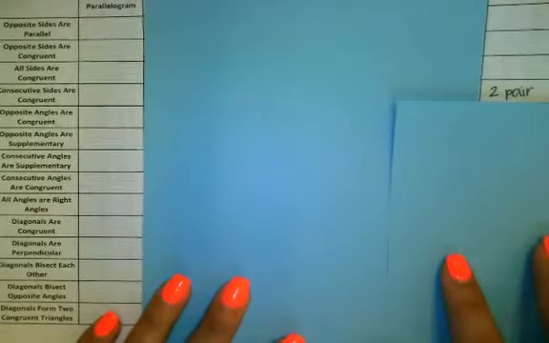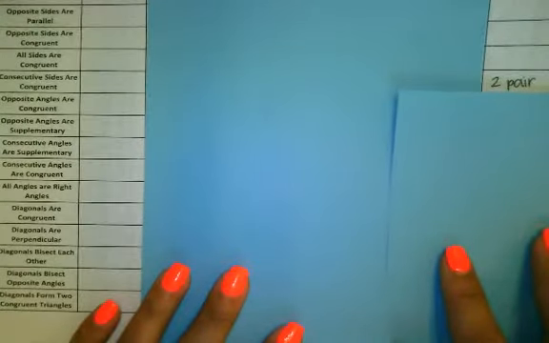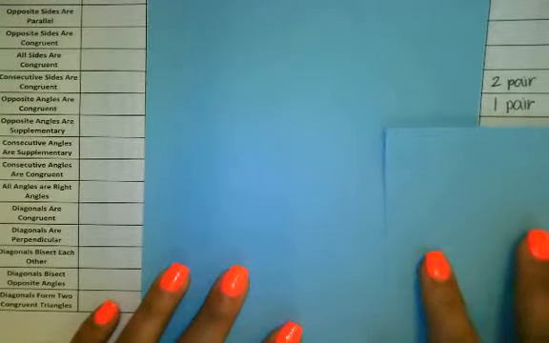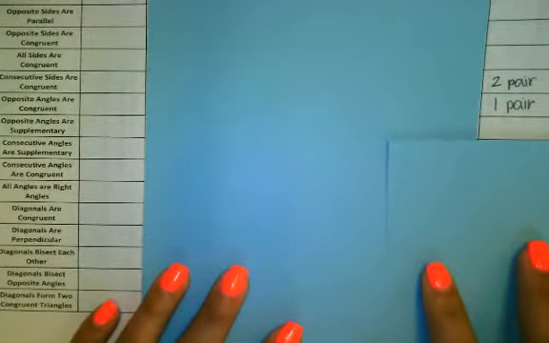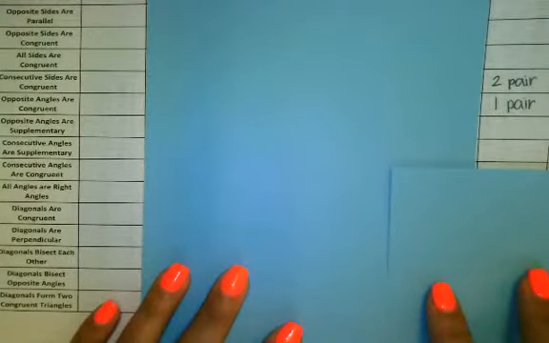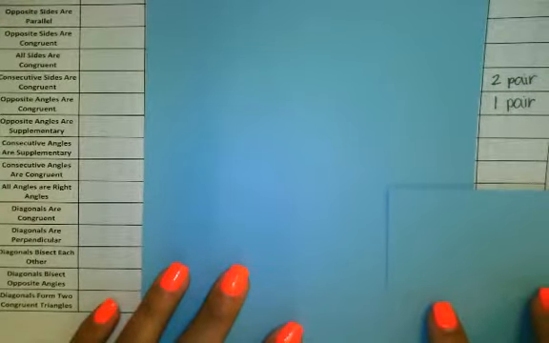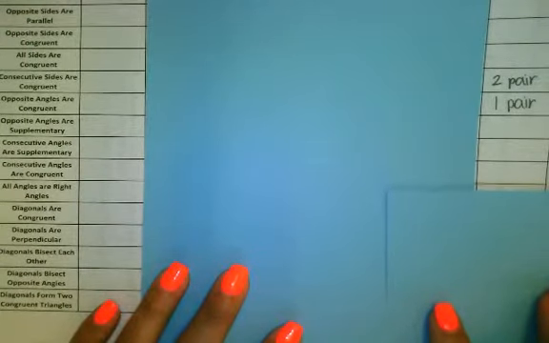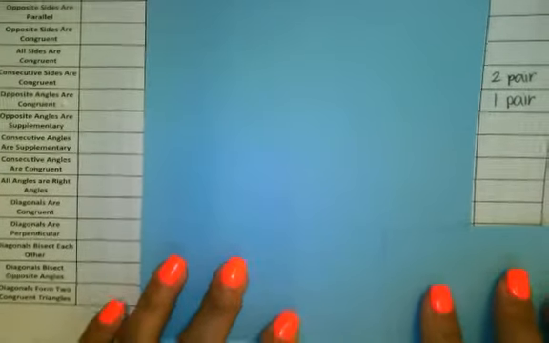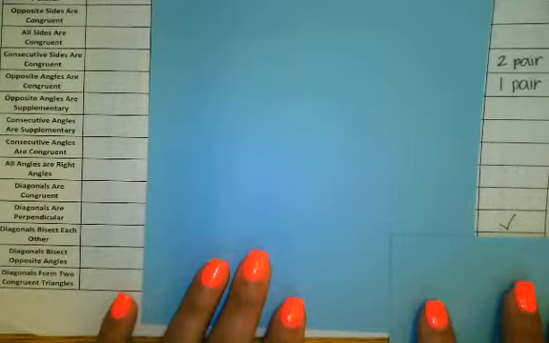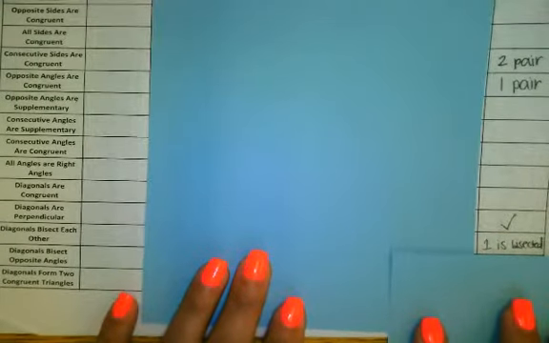Are opposite angles congruent? One pair. Are opposite angles supplementary? No. Consecutive angles supplementary? No. Consecutive angles congruent? No. Diagonals congruent? No. Oh, I skipped one. All angles right angles? No. Diagonals perpendicular? Yes. Diagonals bisect each other? One pair. One is bisected.